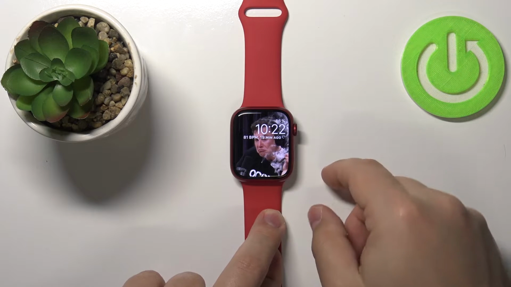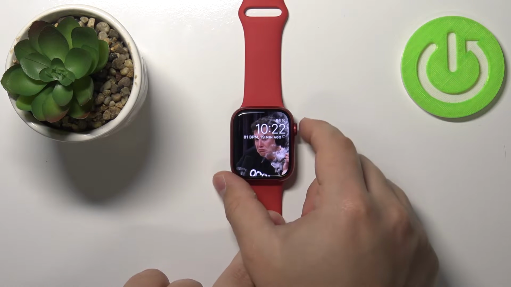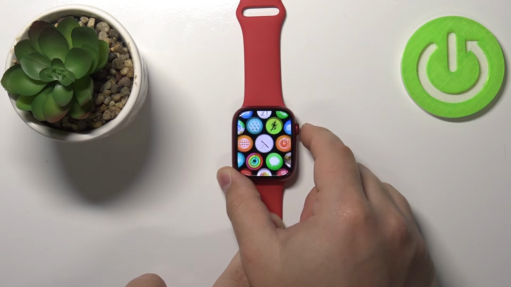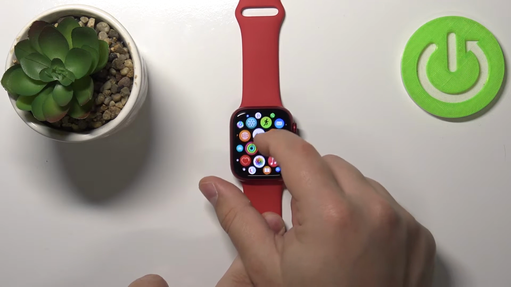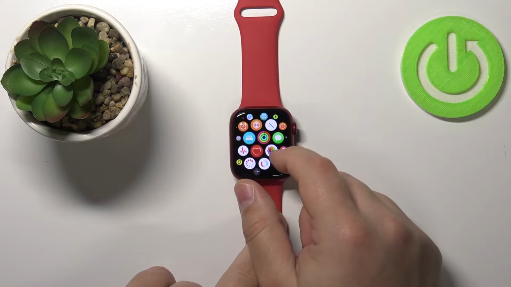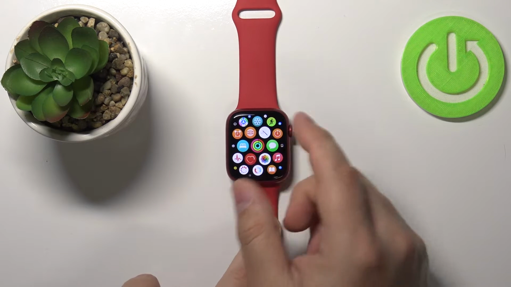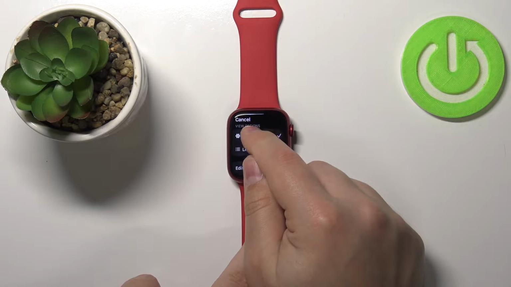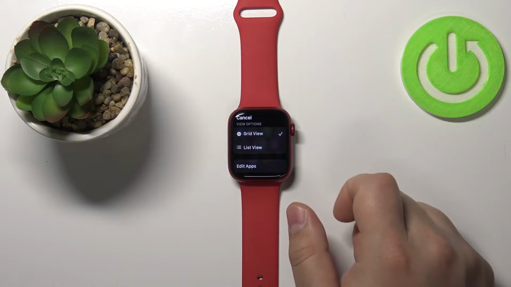After you wake up the screen, let's open the home screen layout, and to do it, press the crown button right here. And as you can see, here we have the list of apps. That's basically a home screen. And we can customize this menu. To do it, press and hold on one of the icons. And here we have a couple of options.